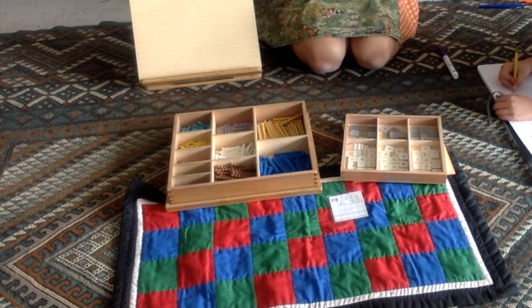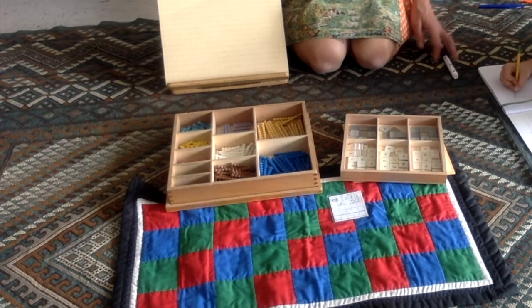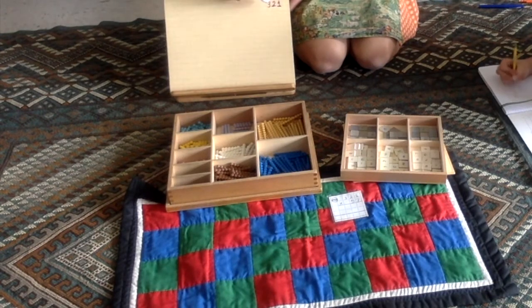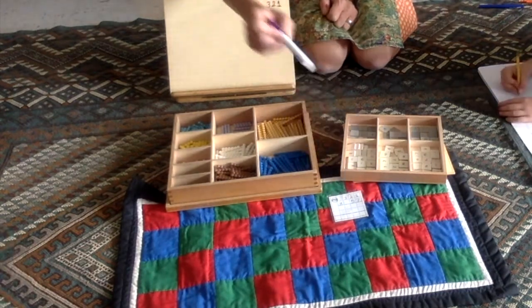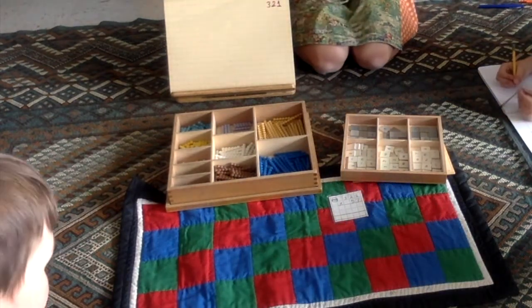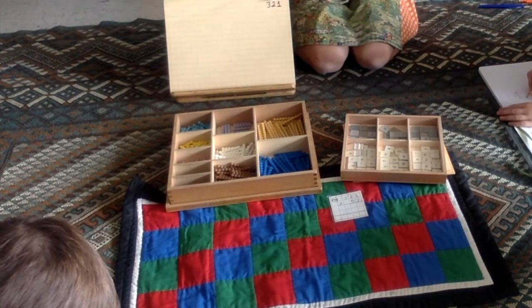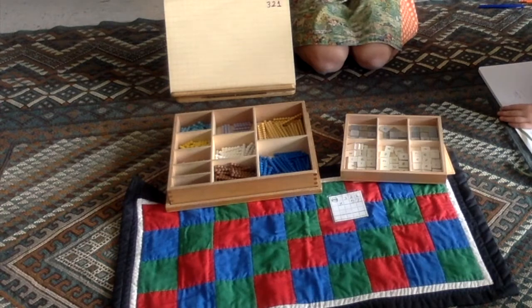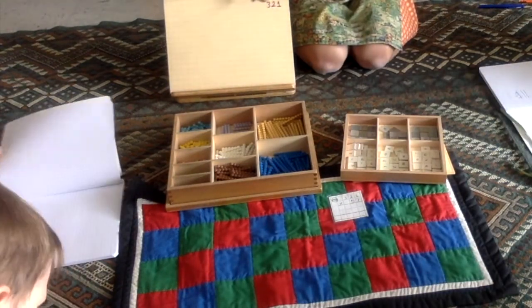Third week of August, and the lesson is on the checkerboard, and it's lesson 1. We're going to write down a problem. 321 times 57. 321 has 1 unit, 2 tens, and 3 hundreds. And this is called the multiplicand, and the multiplicand lies in the sand.